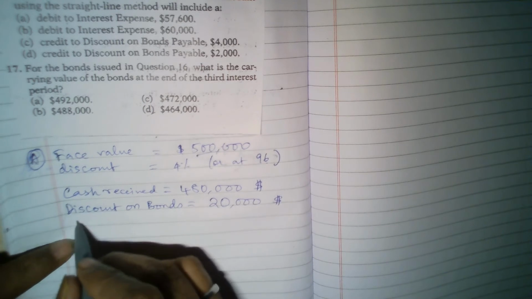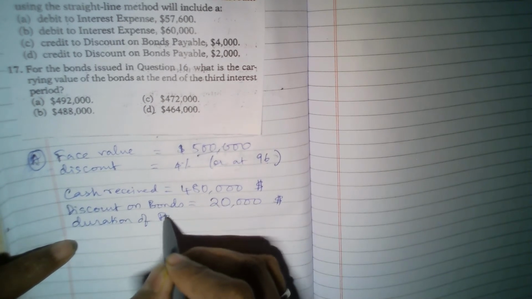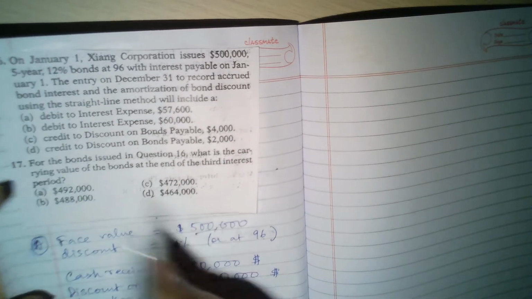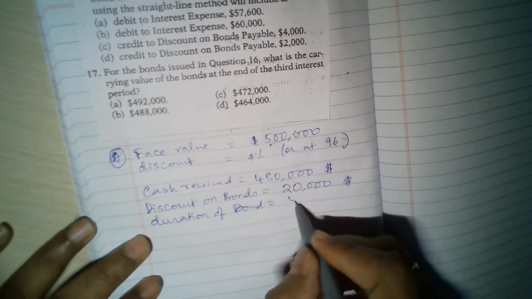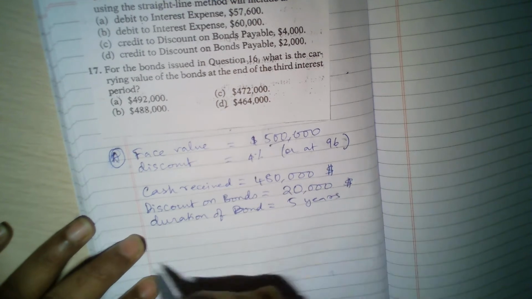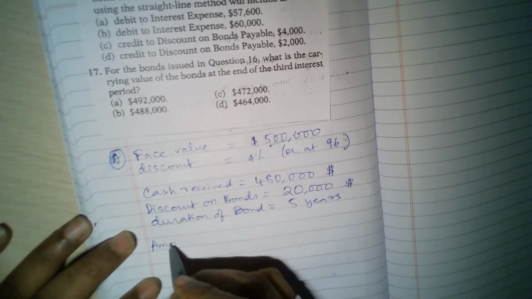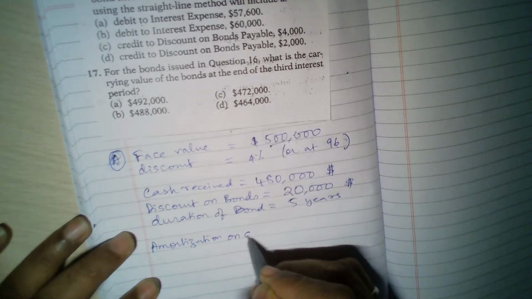So what is the duration of the bond? The duration of the bond is 5 years, as you can see in the question. For a 5-year duration, what will be the amortization on discount?